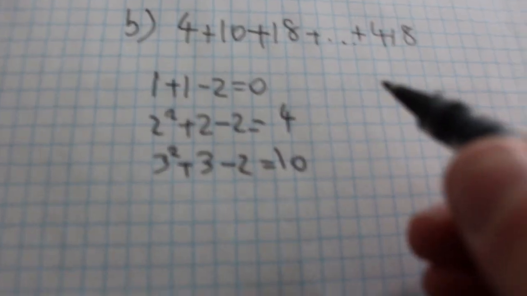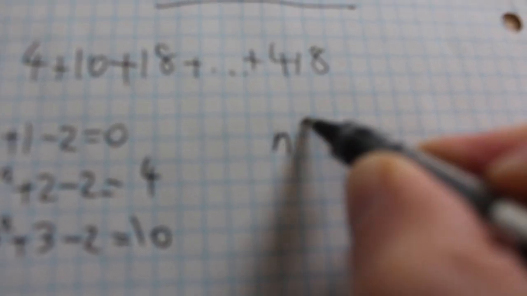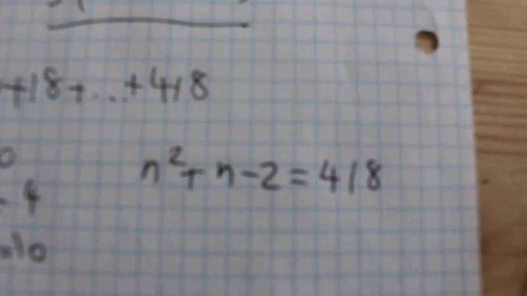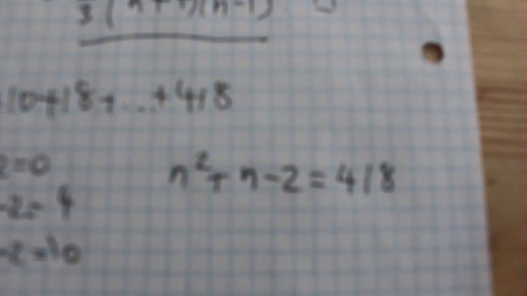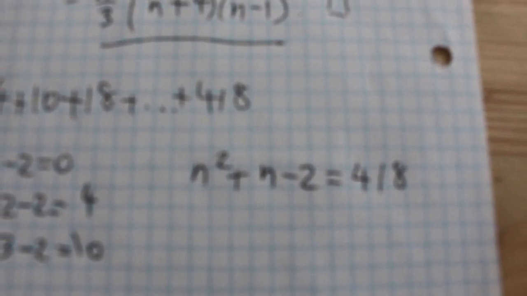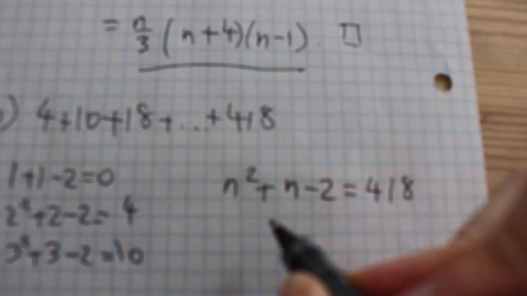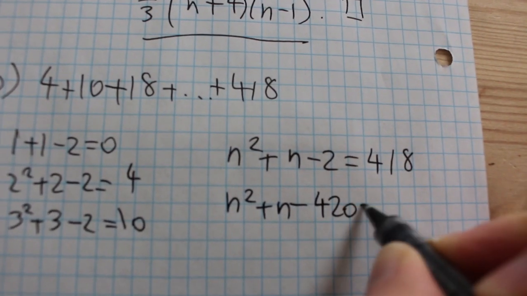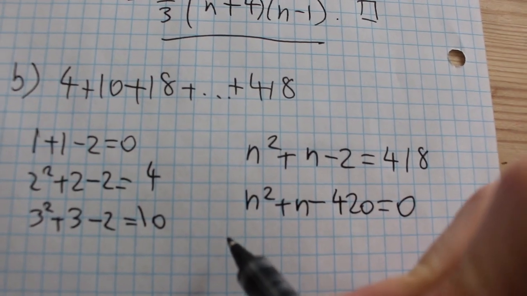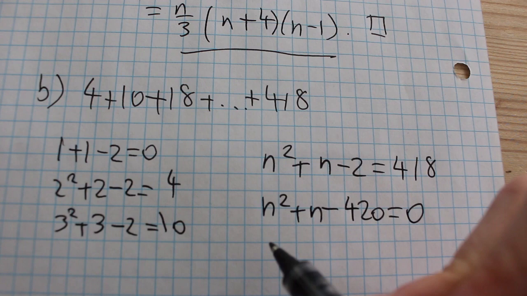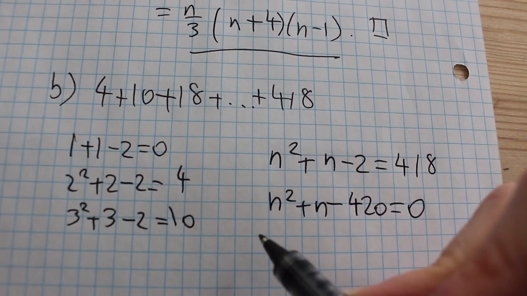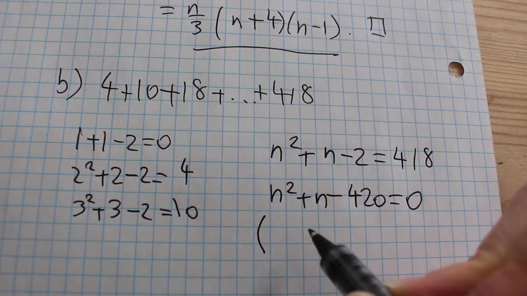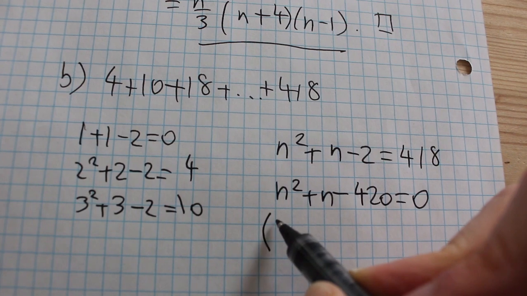So in order to find n, we need this to be equal to the last term, 418. So we're going to have n squared plus n minus 420 is 0. And then we can factorize this. So let's see. Actually, isn't the answer 20?